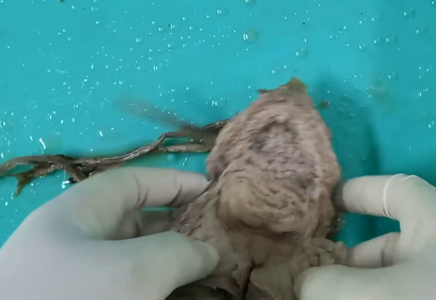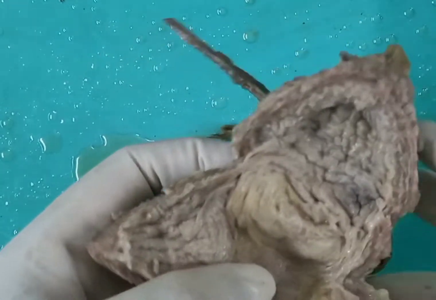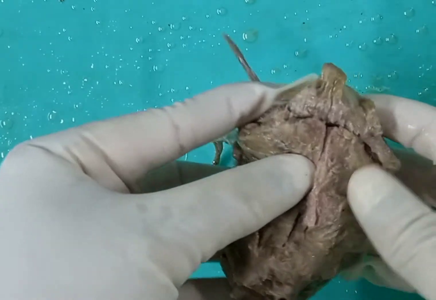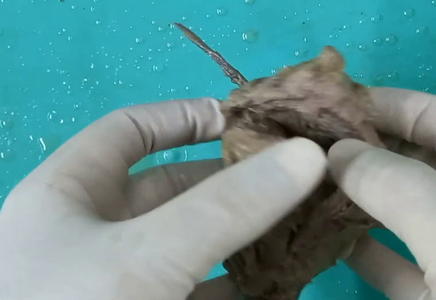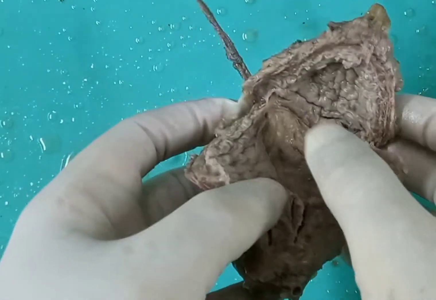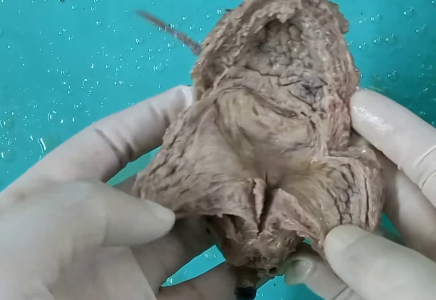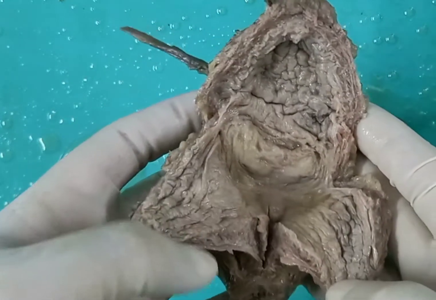Welcome back, students. This is the viva on the internal structure of the urinary bladder. This was our urinary bladder. I gave the cut at the junction of the two lateral borders and at the anterior border here, and reflected the anterolateral right and left surfaces on either side so as to expose the interior of the bladder.